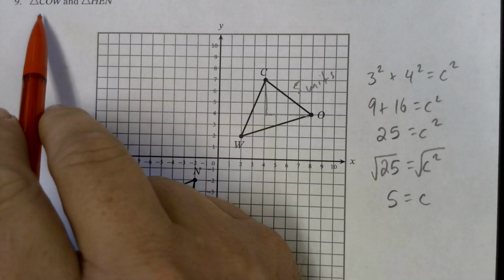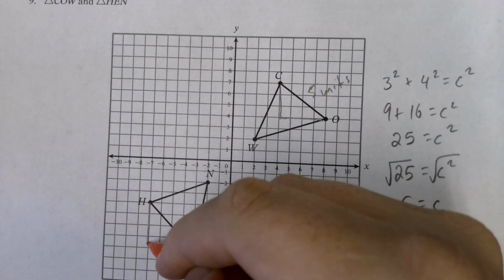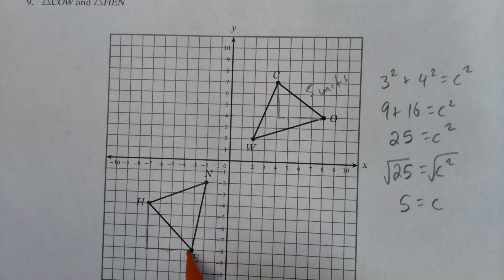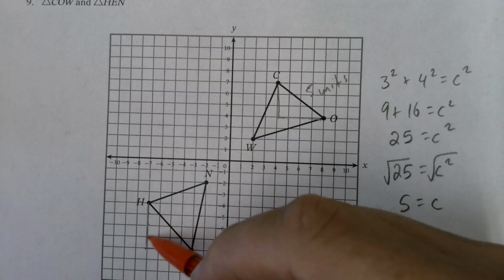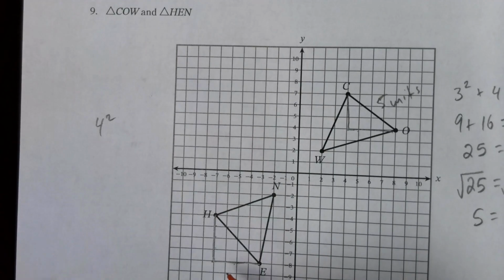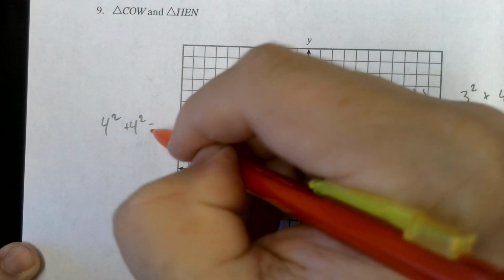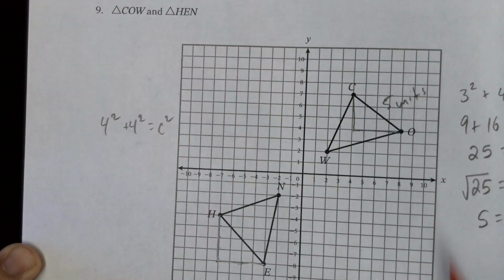Well, the side that matches with CO is HE. If we do our triangle here, I've got 4 squared plus 4 squared equals c squared.